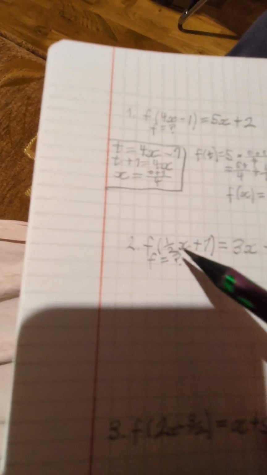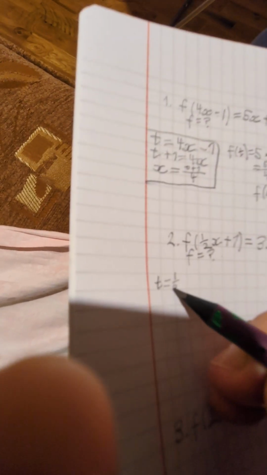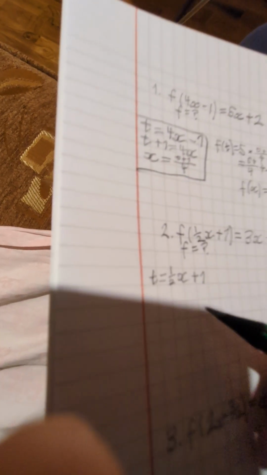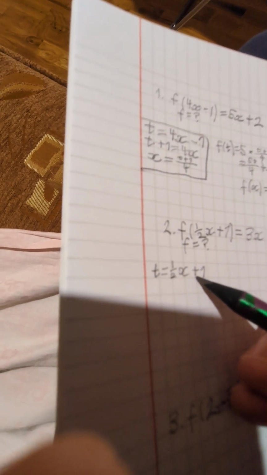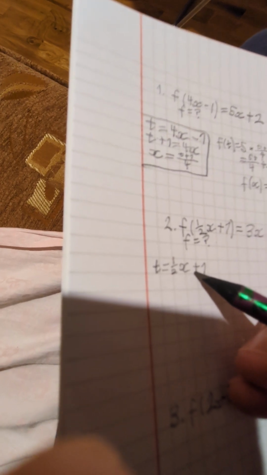We have f of half of x plus 1 is equal to 3x minus 4. Remember the first step: make a separate variable. Mine is t. t is equal to what's in this bracket, half of x plus 1. From there, remember, we need a singular x, to see what the singular x is equivalent to.